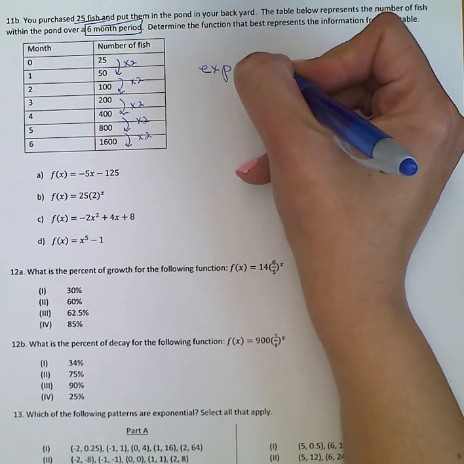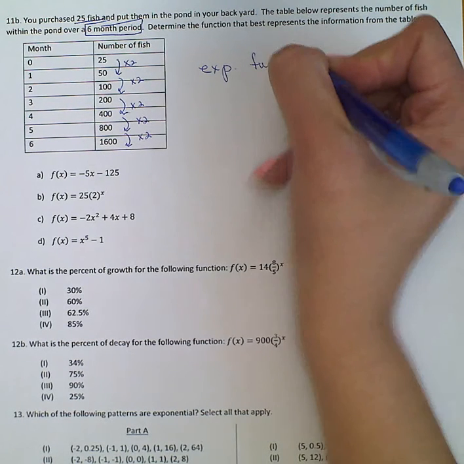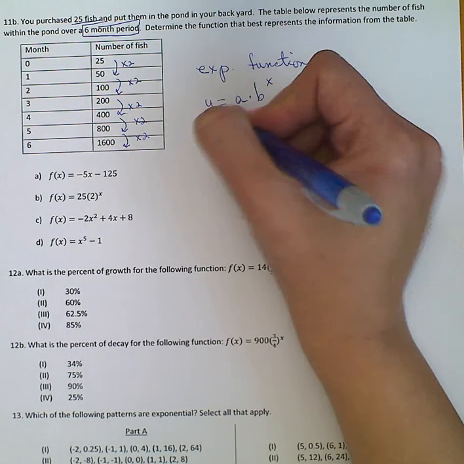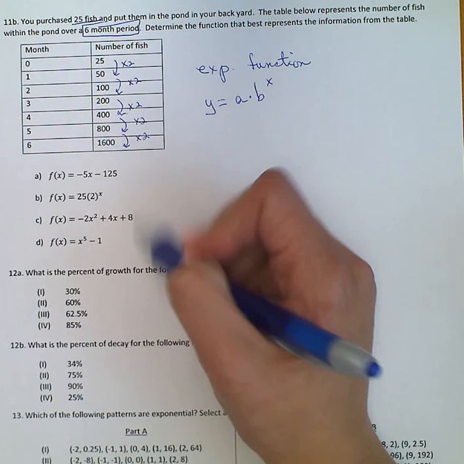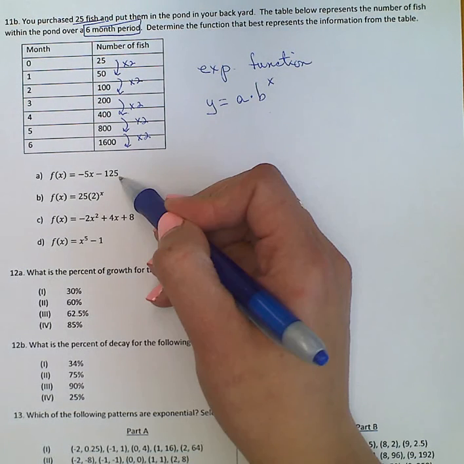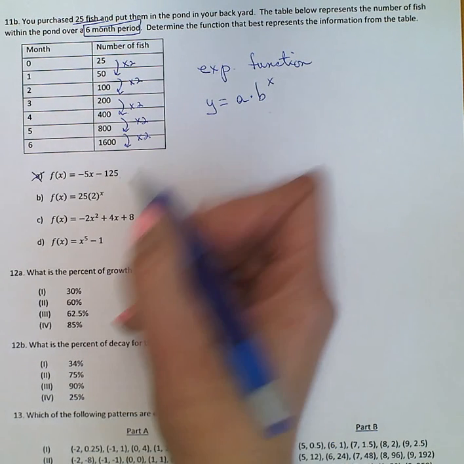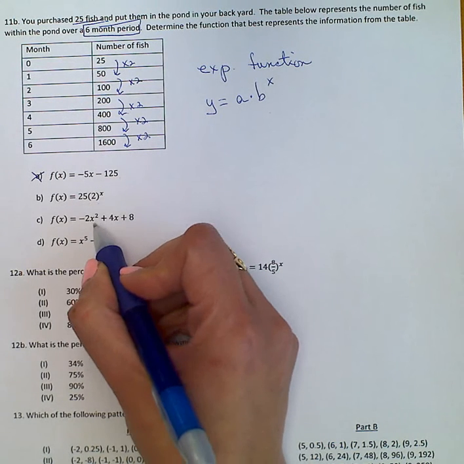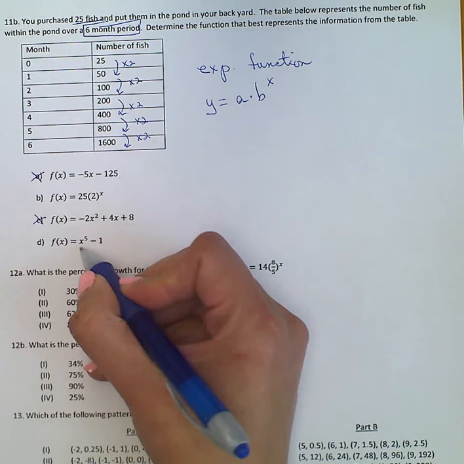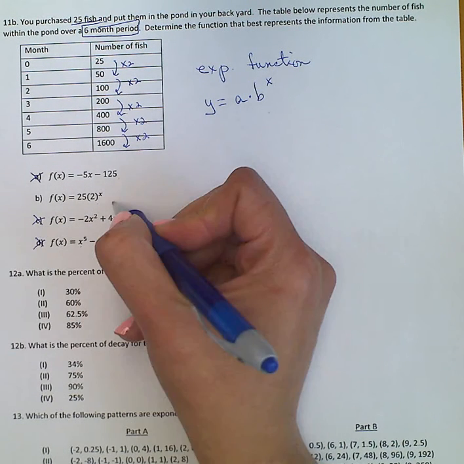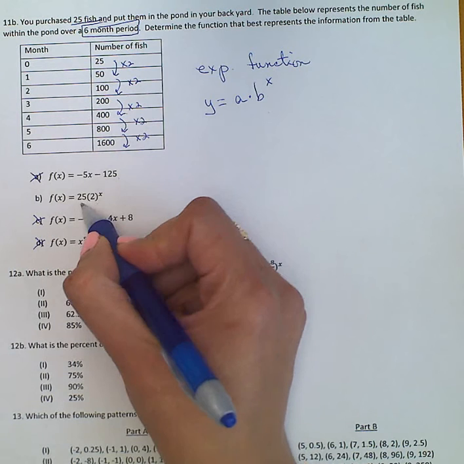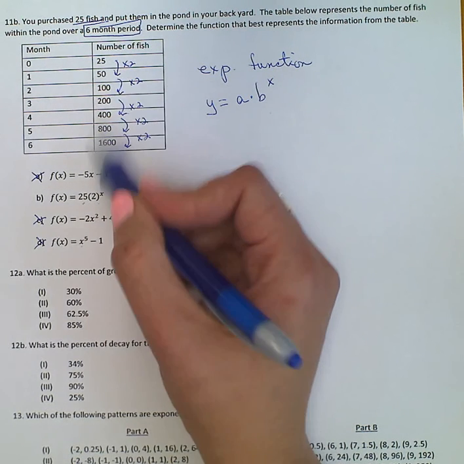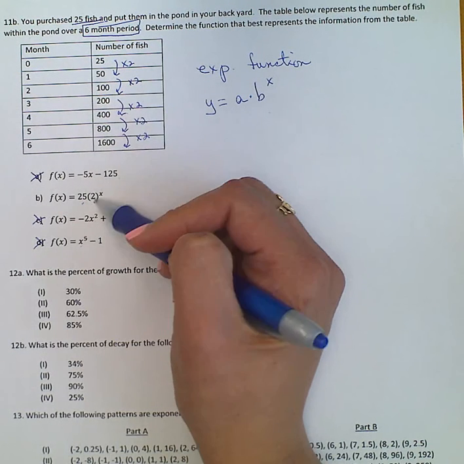So I also know that my exponential model is y equals a times b to the x. So I'm looking for the equation that's in that model. So it's not this one because it's linear. Okay, this seems to match my exponential function. And when I double check, this is squared, it's quadratic. This is 5th power, which we haven't talked about many of those. So when I look at this one, A is the number of fish I started with, which is 25. It's doubling, so there's my times 2 ratio, so it is B.